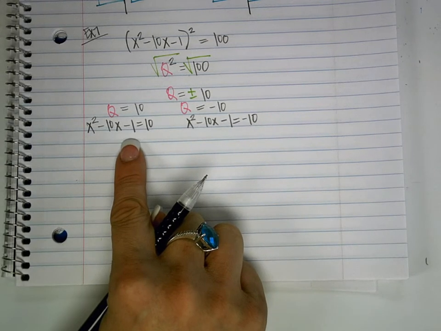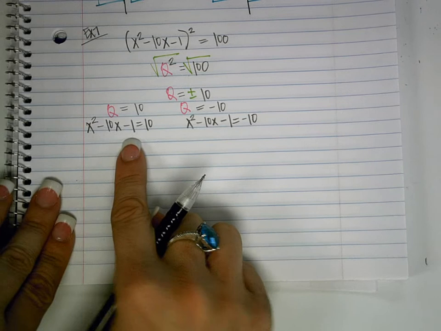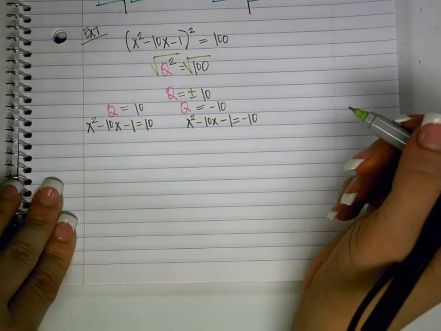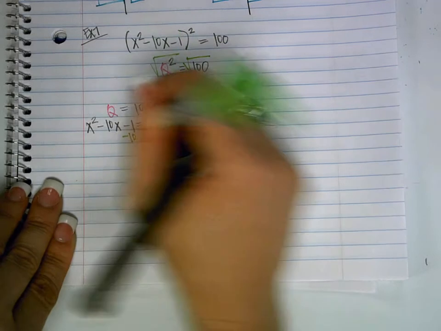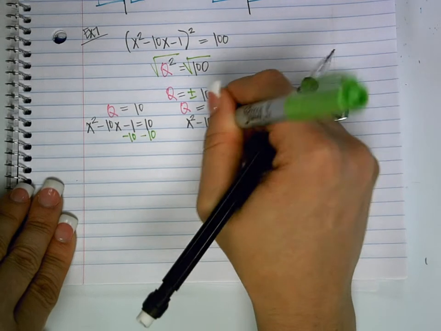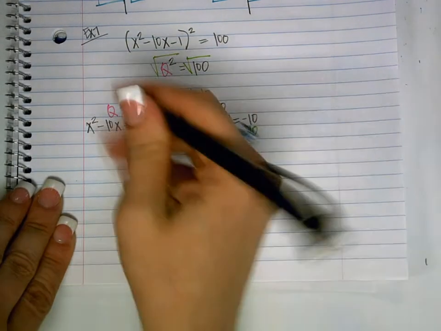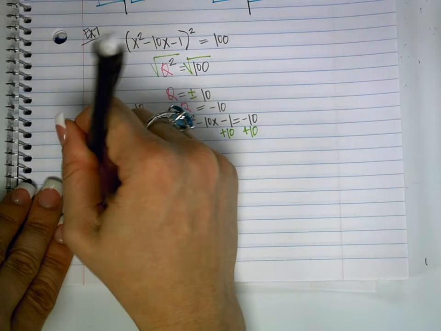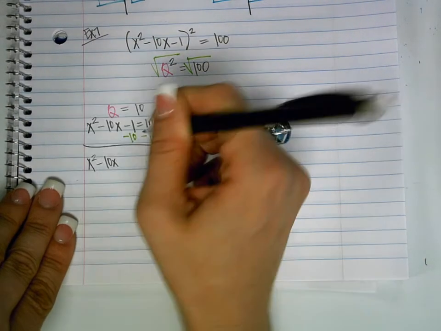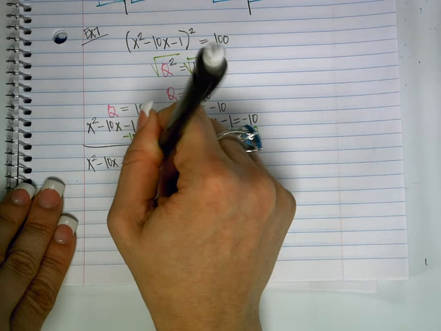What am I going to do next on my left equation? Jackie. Exactly. Subtract 10 from both sides. On this side, you're going to be adding 10 for this problem. So we're actually doing 2 different equations, 2 separate equations. We got x squared minus 10x minus 11 equals 0.